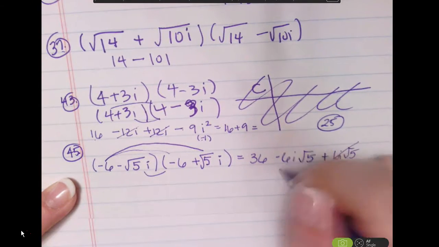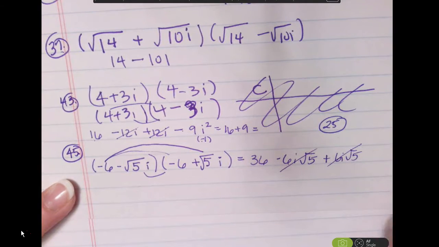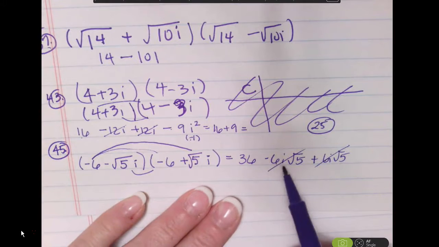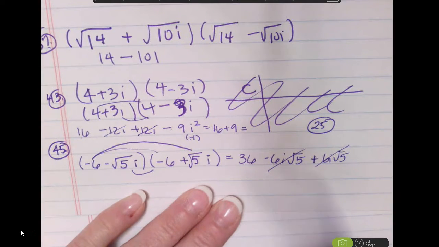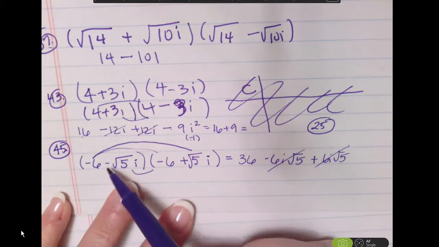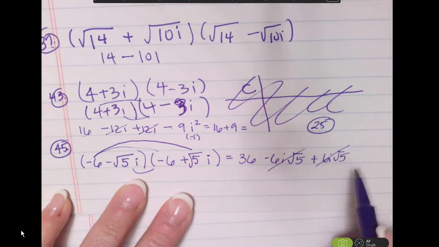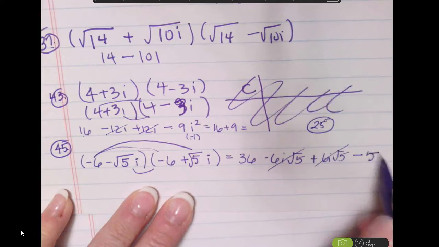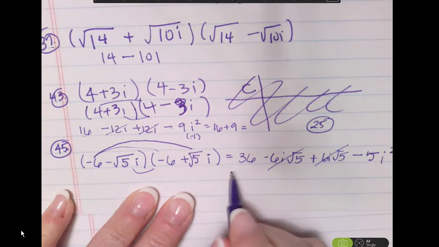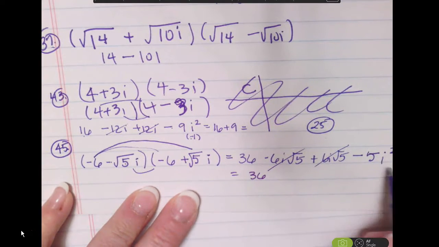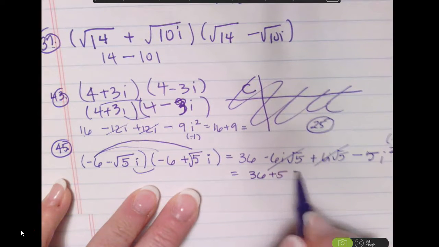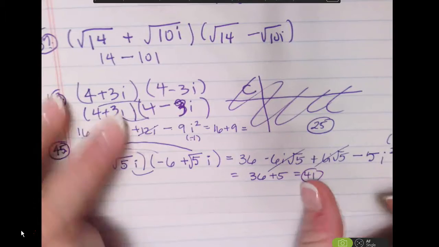So again, when we multiply conjugates, our middle terms will cancel, and I will probably stop writing that all the way out. So now negative times positive is minus. Radical 5 times radical 5 is 5i squared. So 36, and i squared is negative 1, so that's plus 5 equals 41.